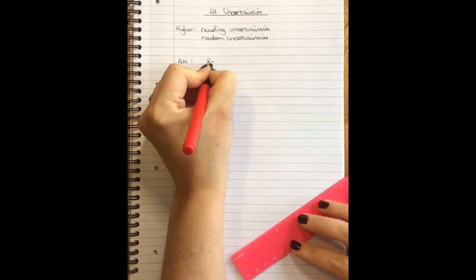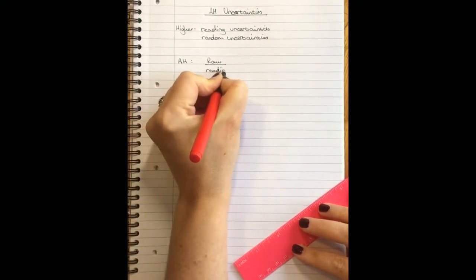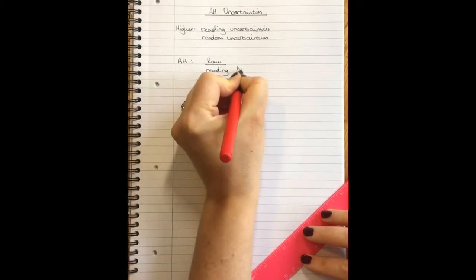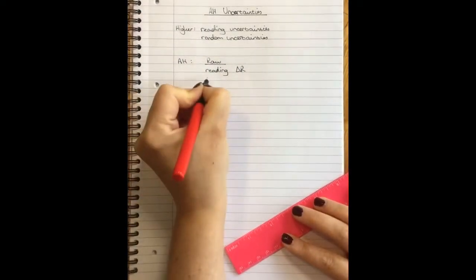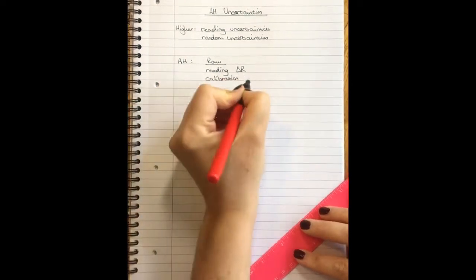So all raw data is going to have a reading uncertainty, which we'll call delta R. It's going to have a calibration uncertainty called delta C. Now the calibration uncertainty is given by the manufacturer. And it's the uncertainty that describes basically the level of precision and accuracy that the manufacturer has designed this measuring device for. It's to take into account maybe wear and tear over time as well.